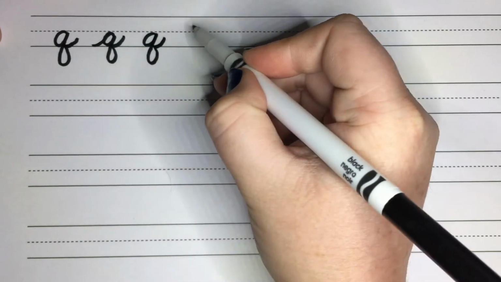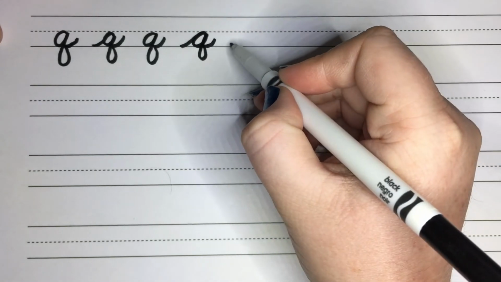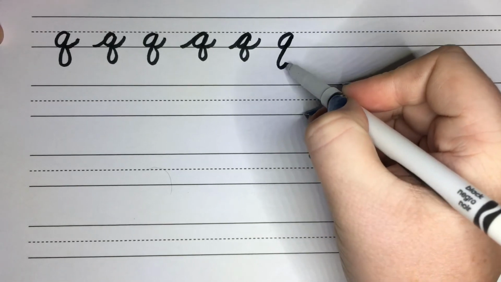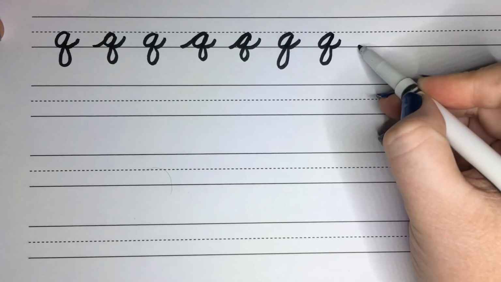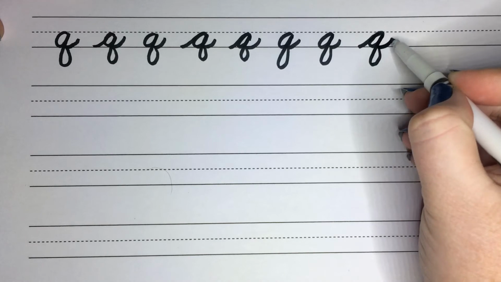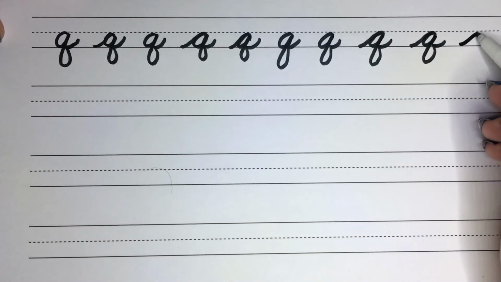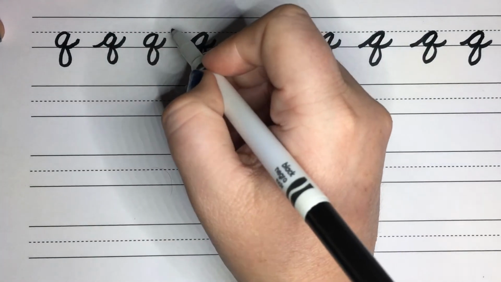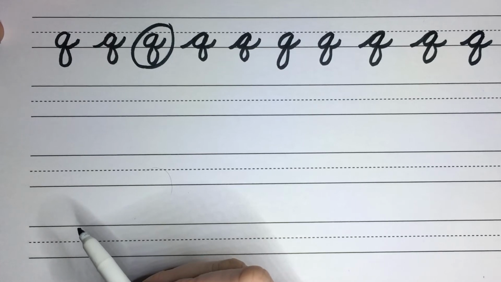Go ahead and make a few more. You can do the connectors if you'd like, just like that. Small there, so I'm making them a little bigger. Okay, go ahead and circle your favorite one. I like this one. Okay, so those are our lowercase q's.